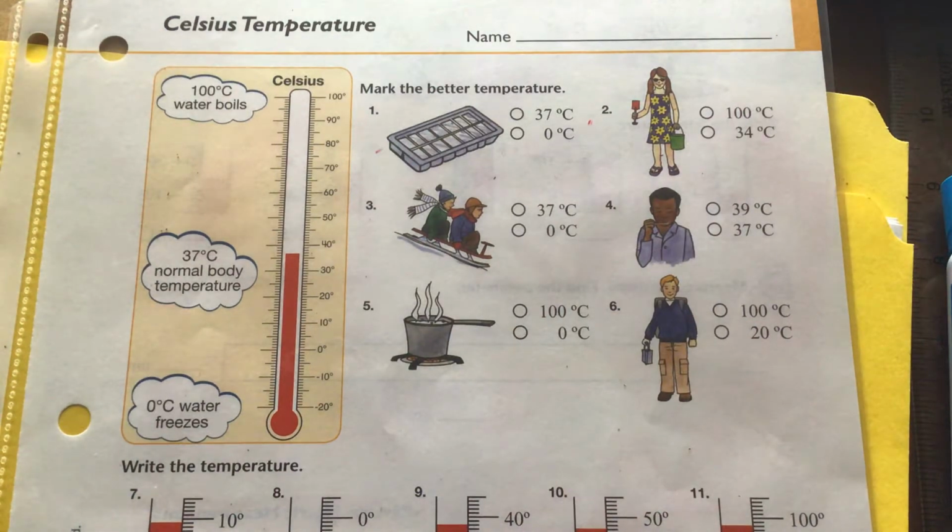We're back together doing some math, and we've been talking about the metric system. Today we're measuring temperature using metrics, so we use Celsius. And again, we talked on previous days about how our science study has helped us because we already are familiar with several of these from our science textbook and study.